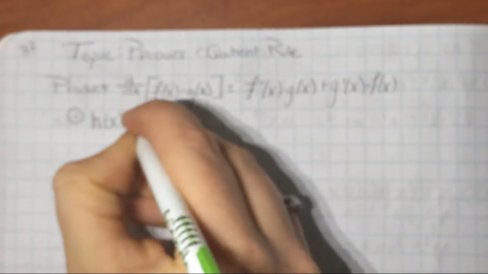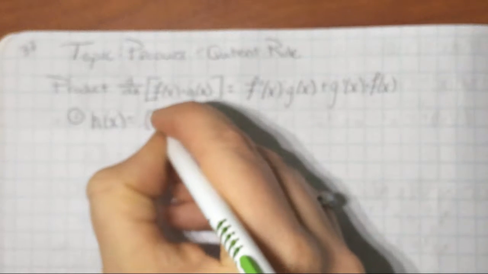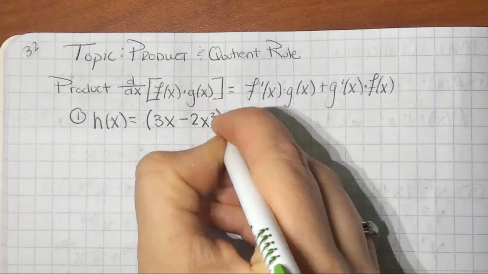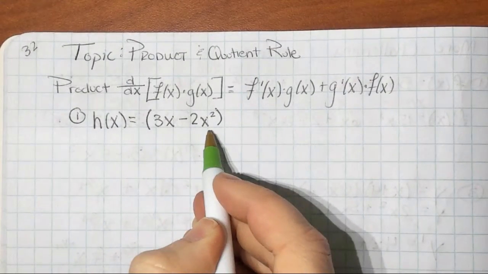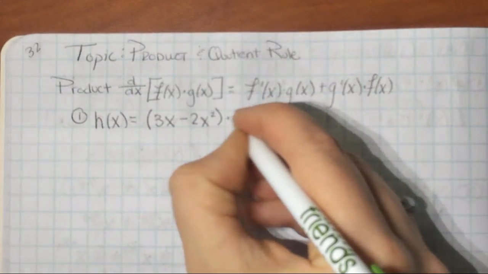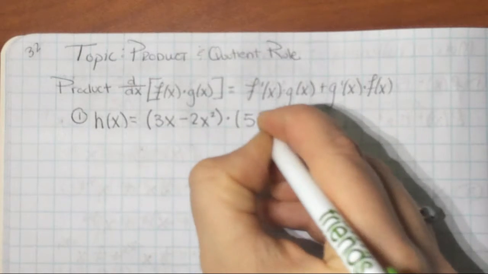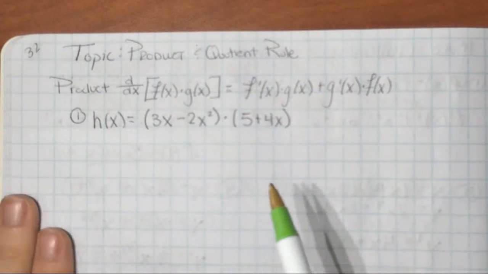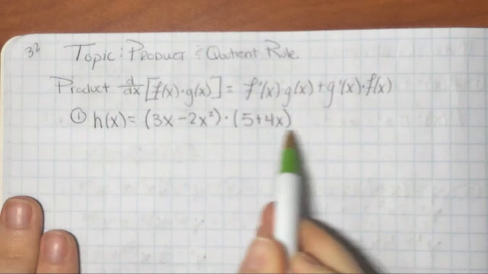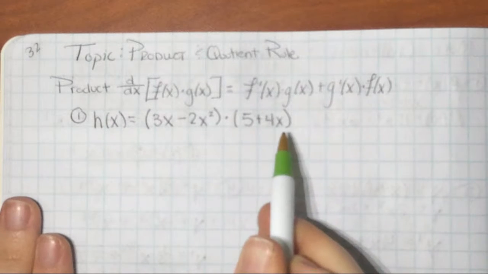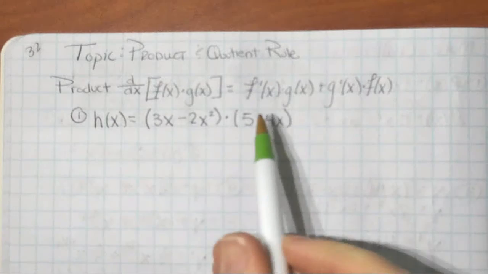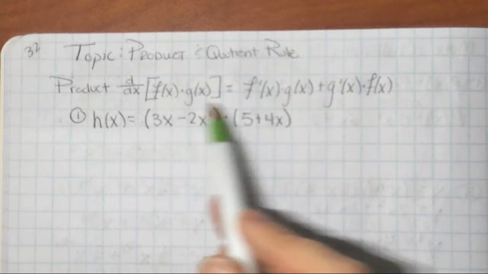So let's say I have h of x equals parentheses 3x minus 2x squared. As you can tell, that's my first function, and I'm going to be multiplying it with 5 plus 4x. Now, what you could do is FOIL this all out and then take a derivative. But when these start to get really long, you don't want to do that. So we're going to learn this product rule, and we're just going to follow this along.